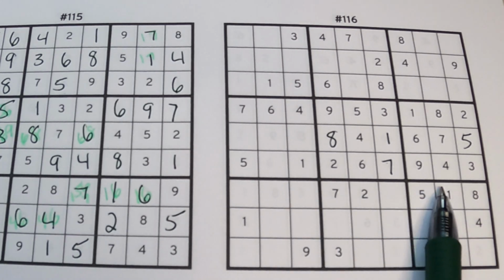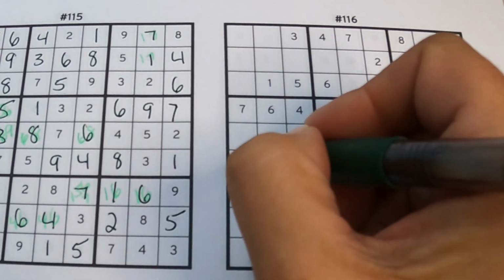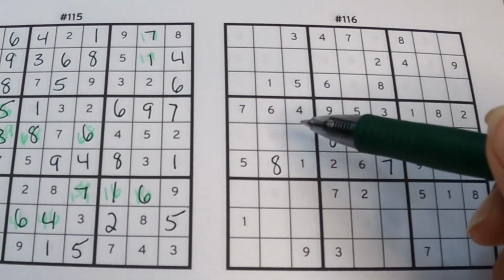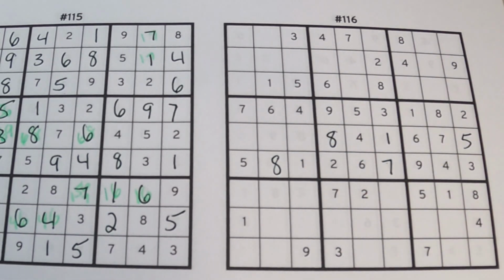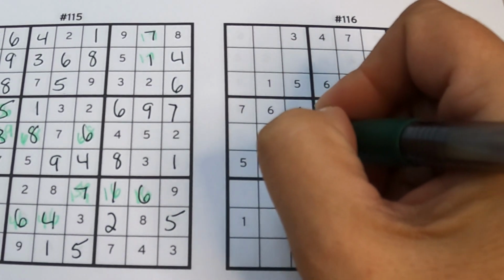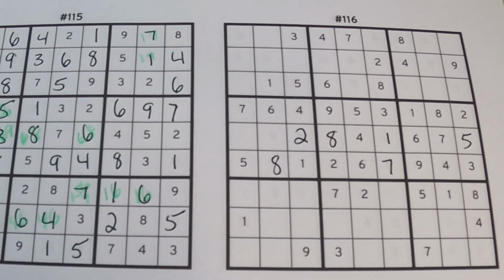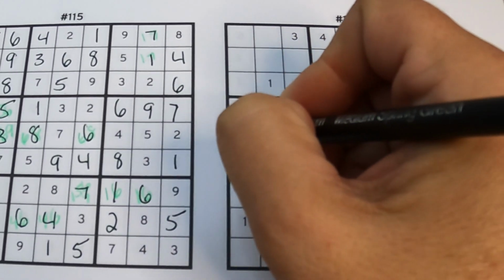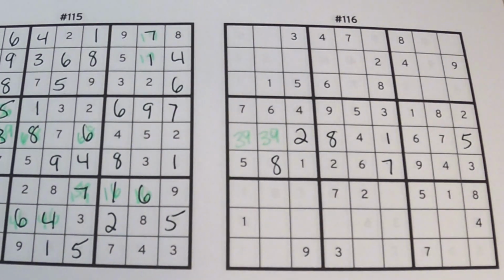For this row now, we're missing an 8. For this box, we're missing 2, 3, and 9. We've got 3 and 9 here, so this is our 2. I don't see any other help. So 3, 9, 3, 9.